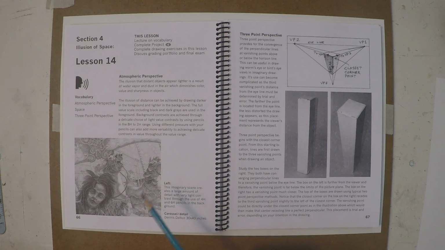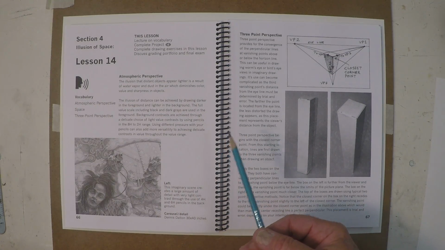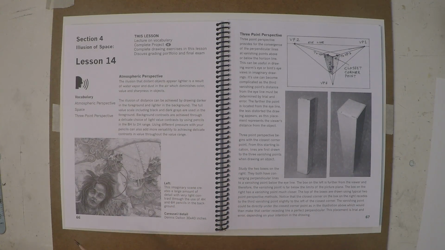And again, atmospheric perspective just refers to kind of mist or fog, or when you look out on a hazy day, everything that's closer to you is going to look darker and sharper, and everything farther away is going to have a grayed out or lighter effect.